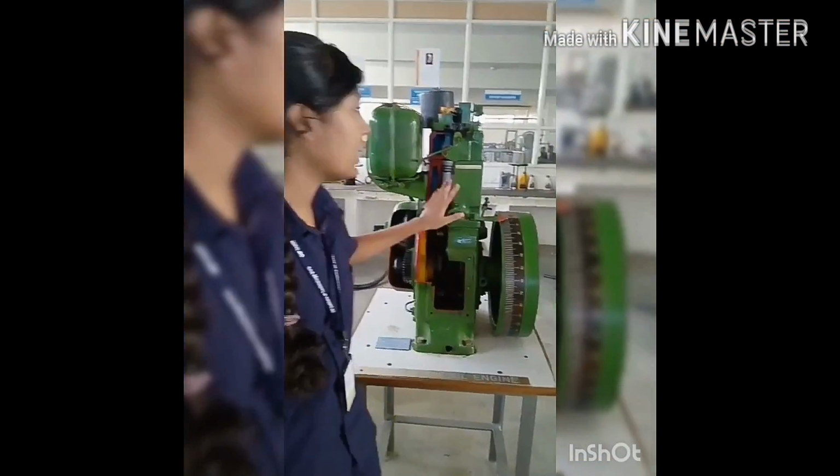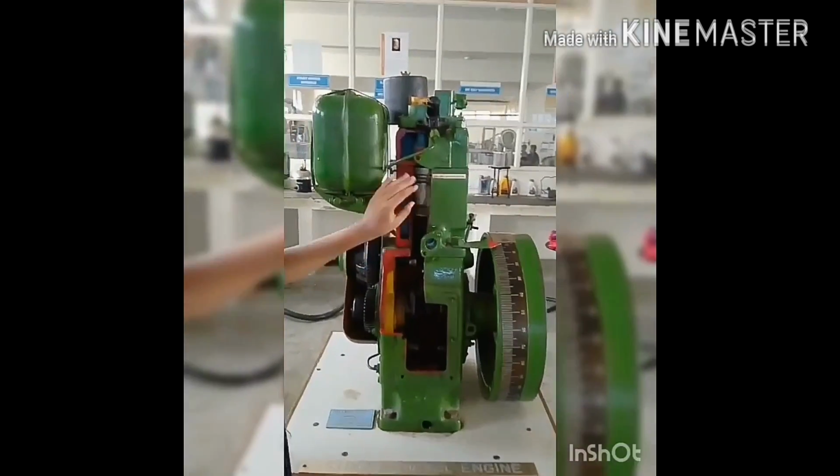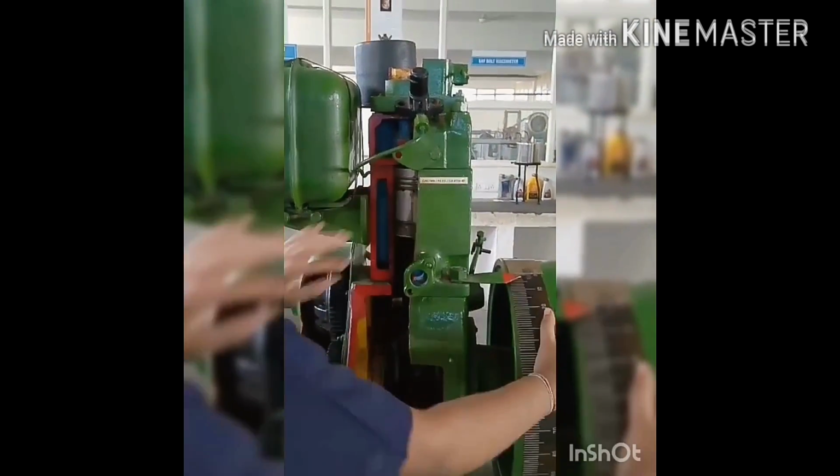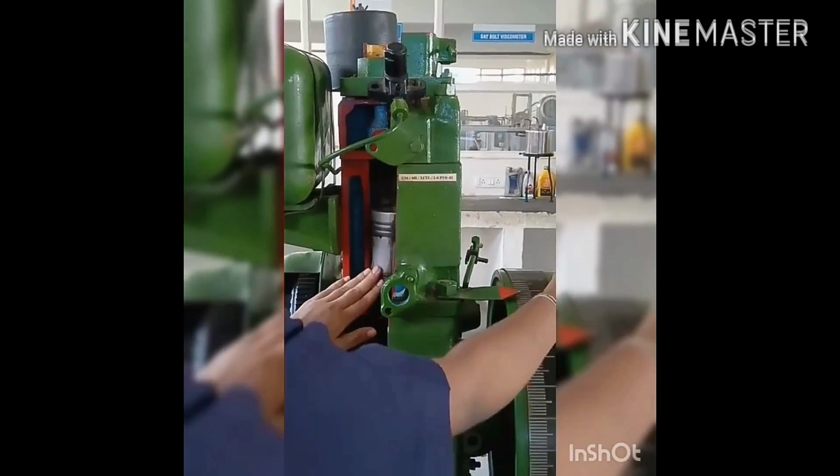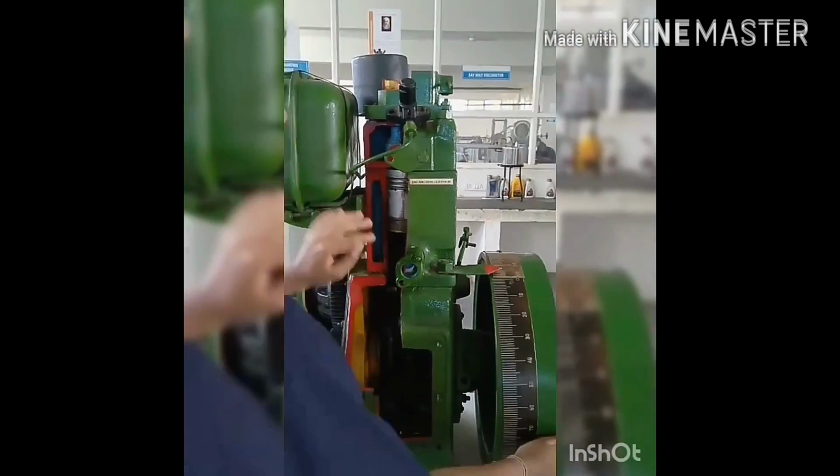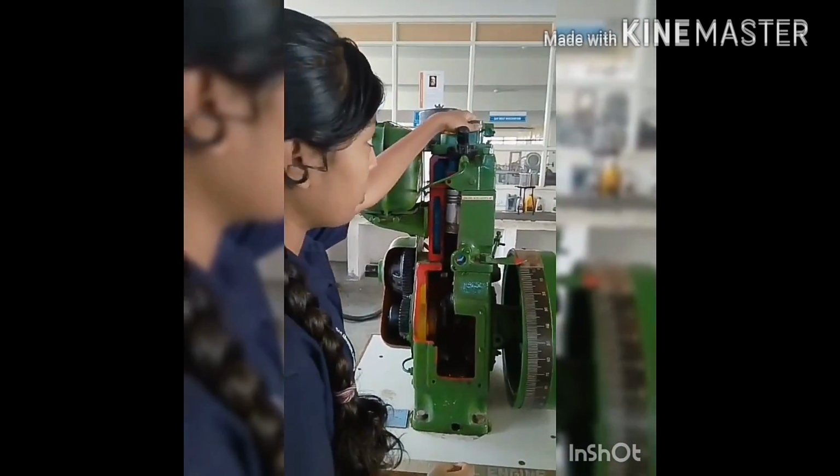The working of the four-stroke diesel engine begins with the suction stroke. At the beginning of the suction stroke, the piston is towards the top dead center. It is about to move towards the bottom dead center. At this instant, the inlet valve is open and the outlet valve is closed.